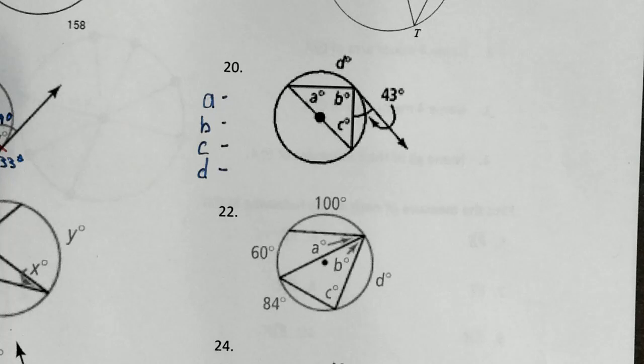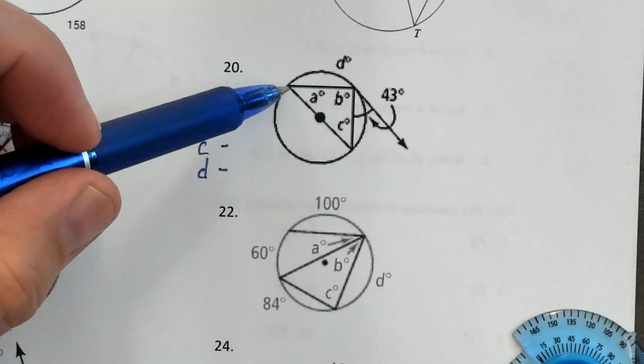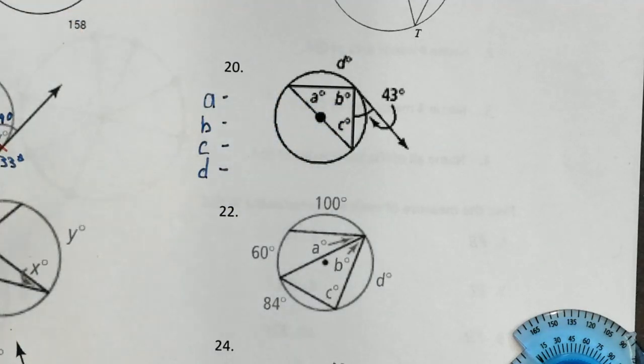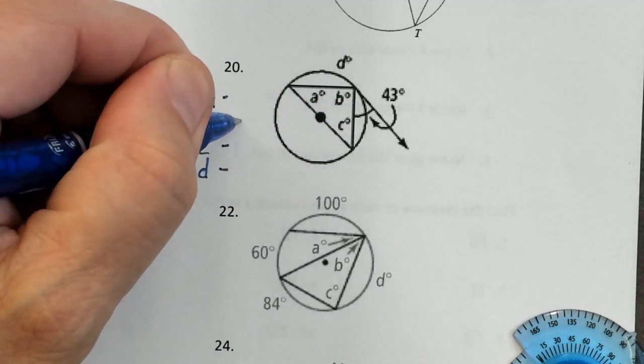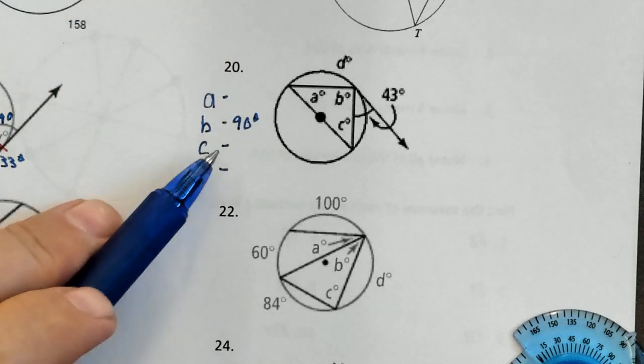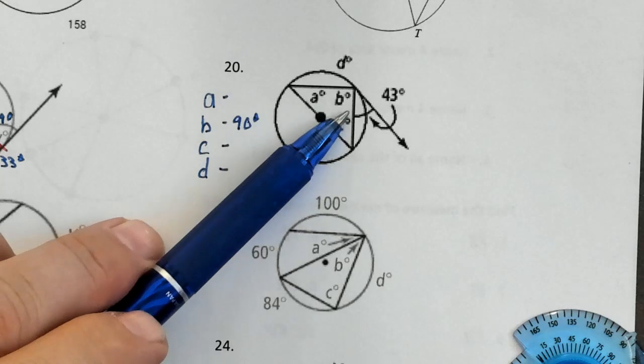The first angle that would be easiest to solve for would be angle B, because any angle that is made from the endpoints of a diameter is automatically going to equal 90 degrees. So that's our first angle right away that we can go ahead and solve for, that 90 degree right there at angle B.